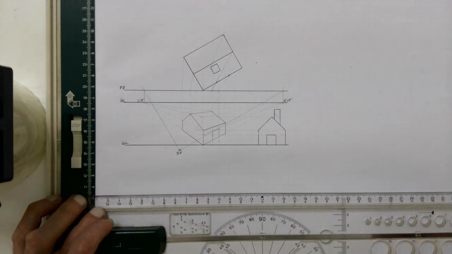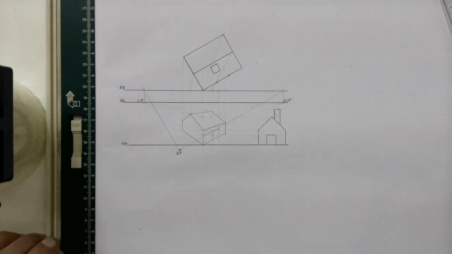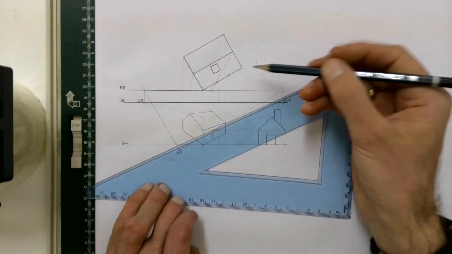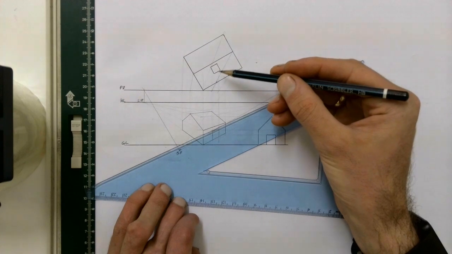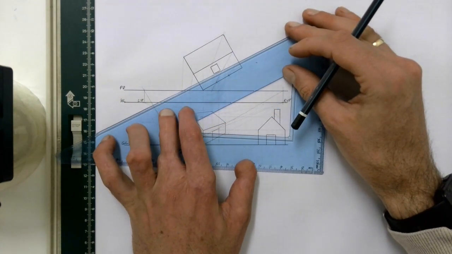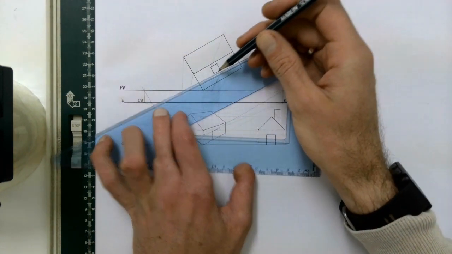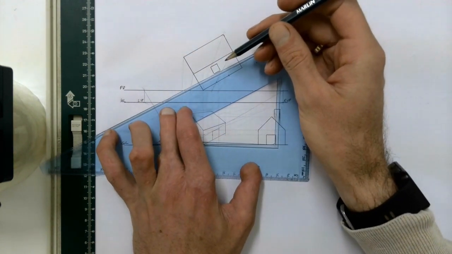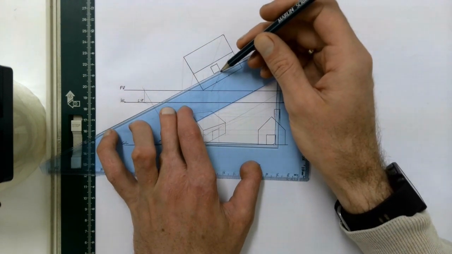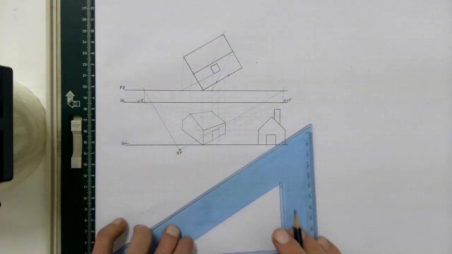And for this we are going to have to use an extension method, which requires us to go and draw in and extend lines in our top view over here to be able to go and find the points of our chimney. So to start off that extension method, we're going to take these two front points over here, and we are going to draw a line which then extends the front of that chimney onto our picture plane.